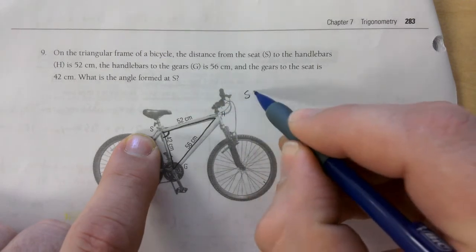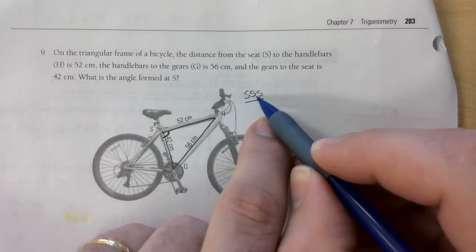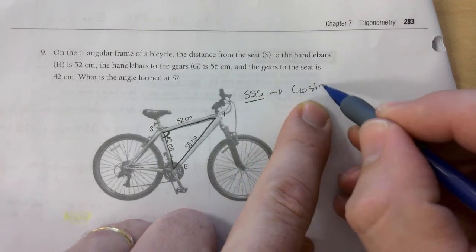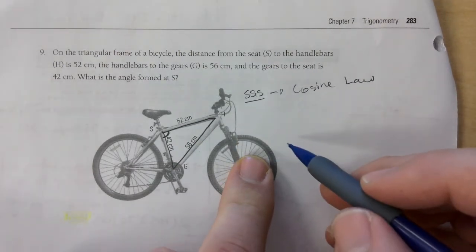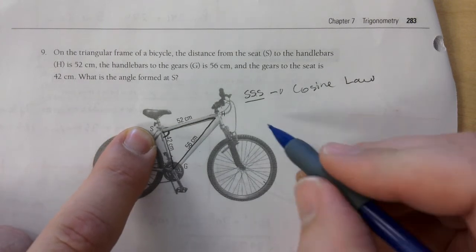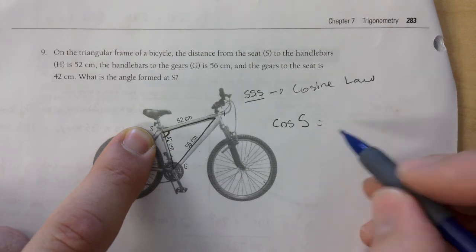So right away, we recognize that all three sides are given. So let's imagine we don't know if it's sine law, cosine law. Now we know for sure, right? So we'll start. We want that one right there. So you start with this cosine of S. Make sure it's a nice capital S there.